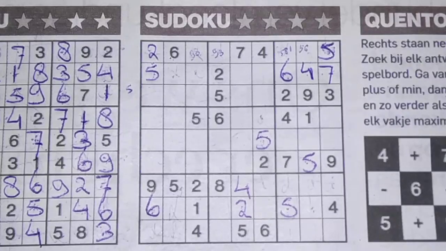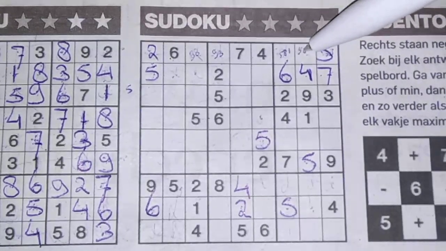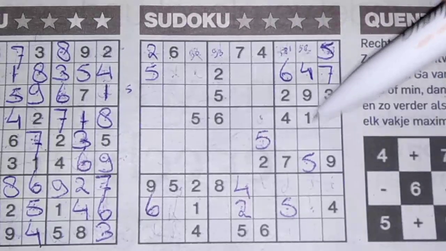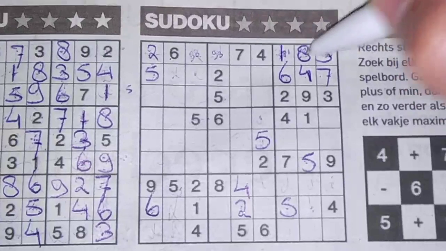Now, 3. We have a 5 here, so 2 numbers left. The 8 and the 1 are left in this big square. We have a 1 here, so no 1 there. 1 should be there, and the 8 goes there.